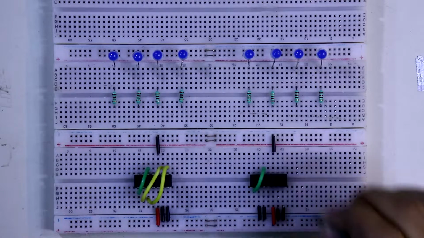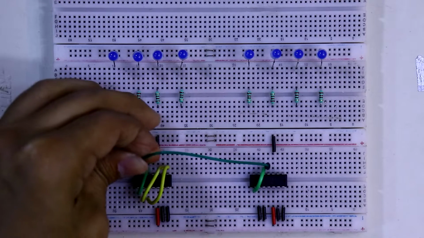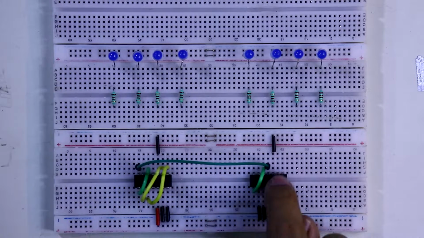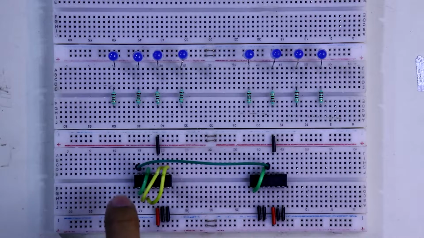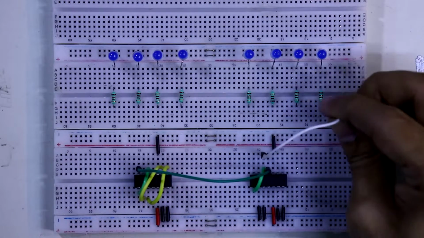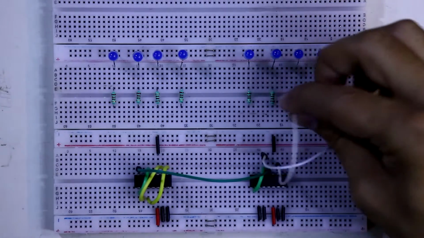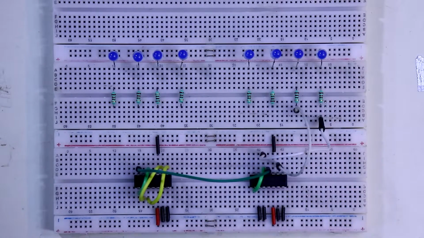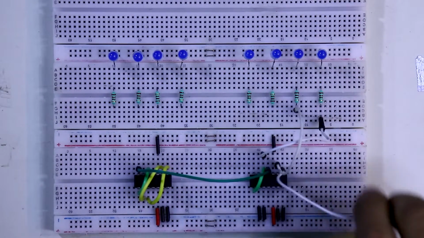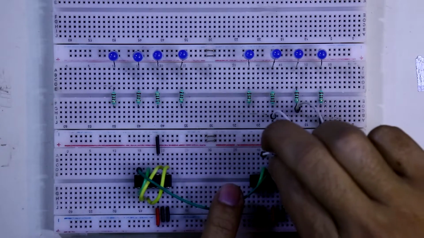Now I am connecting pin number 11 of IC1 to pin 14 of IC2. It is the clock output and it is connected to the clock input of IC2. Now connect the outputs. Here is A, that is pin number 12. 9 is B, so it is connected to B. Pin number 8 is C. D is pin 11.